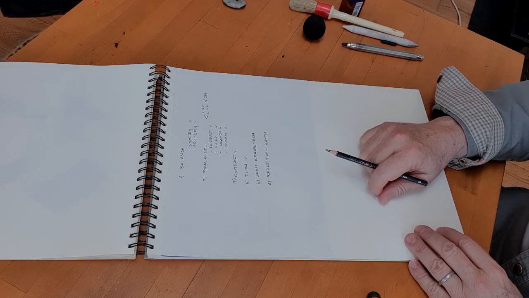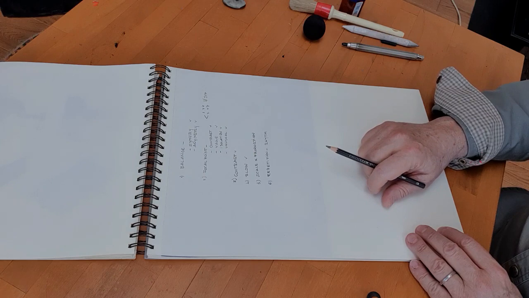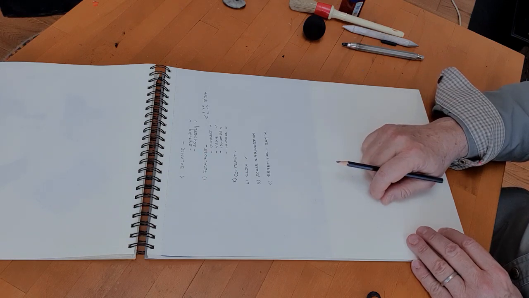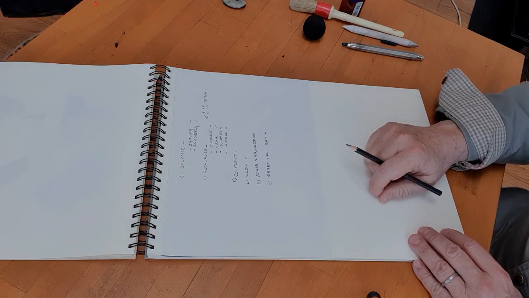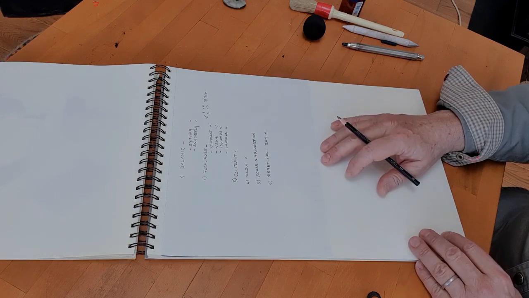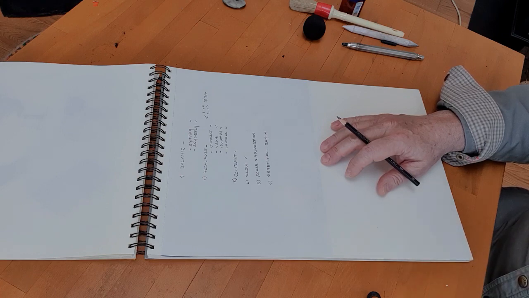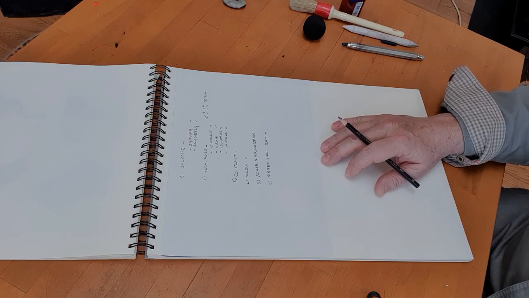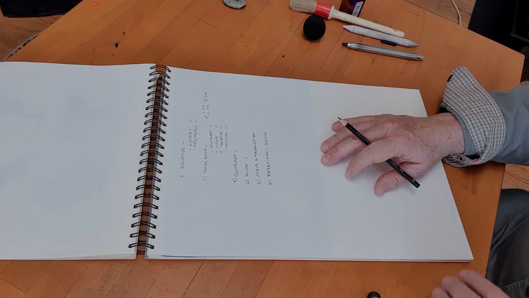Section 2 of the drawing lessons is more theoretical, and today we will discuss composition and layout. Composition and layout refer to the way that visual elements are arranged within a drawing or design. Good composition and layout are important because they can greatly affect the overall impact and effectiveness of a piece of artwork.